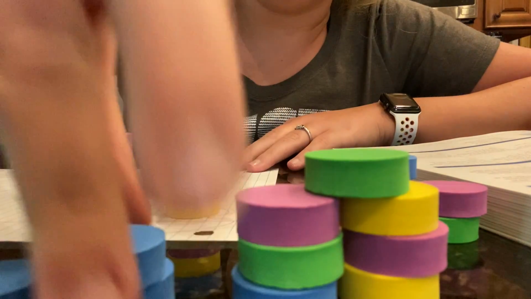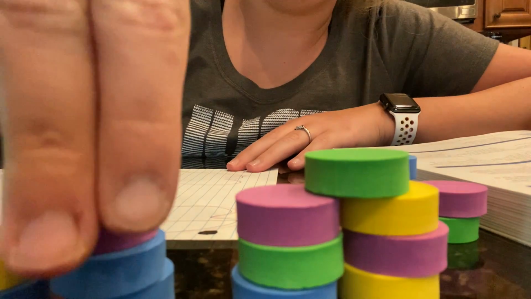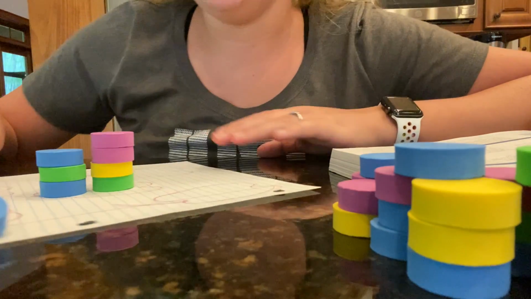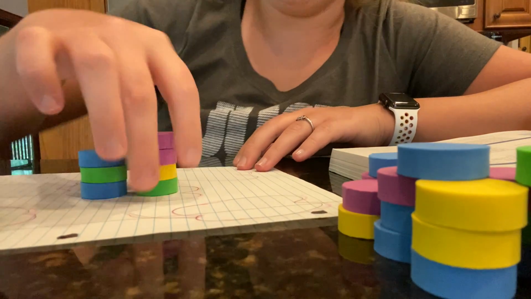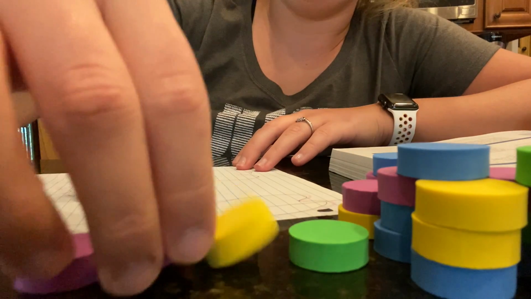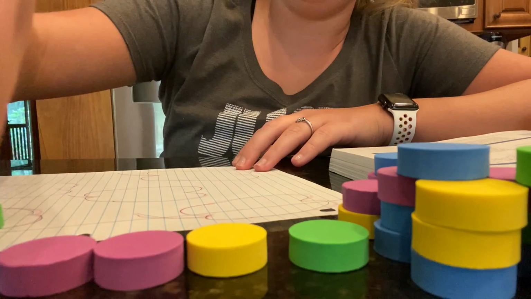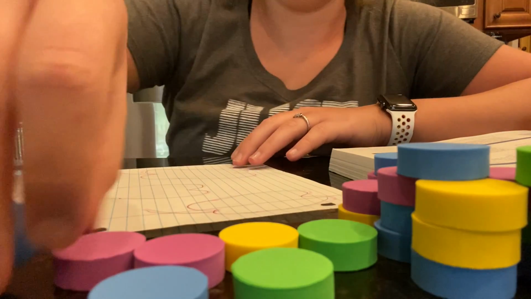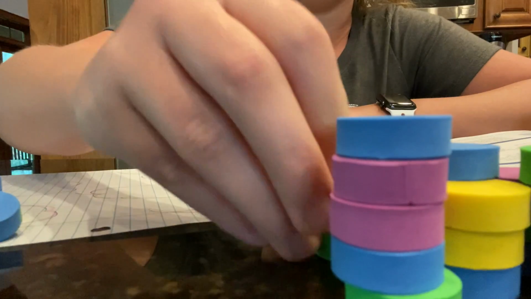15, 16, 17, 18, 19, 20, 21. So from apples 1, 2, and 3, we have 21 cents. From apple 4, 22, 23, 24, 25, 26, 27, 28. From apple 1, 2, 3, and 4, we have 28 cents.